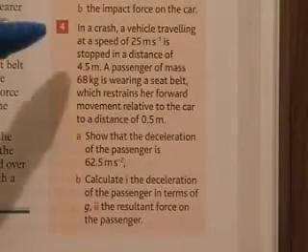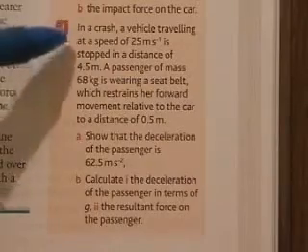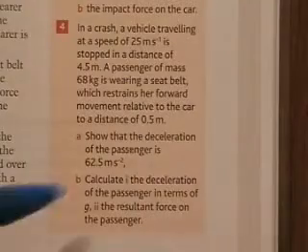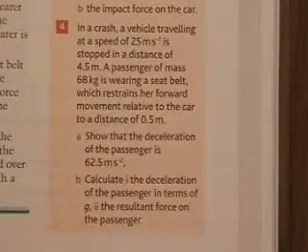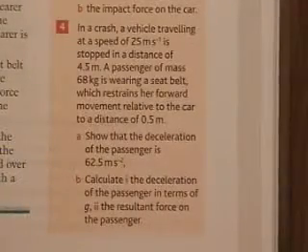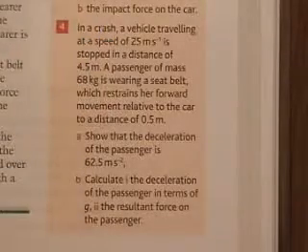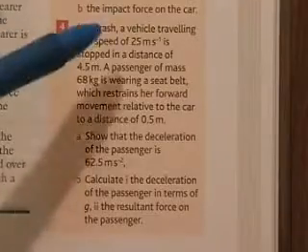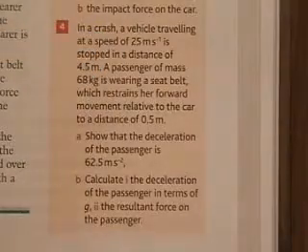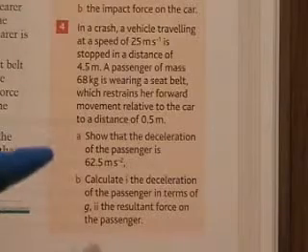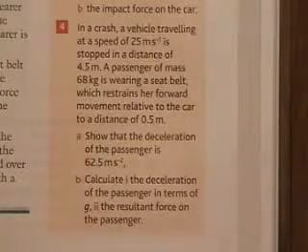Question 4 begins with a lot of data about a vehicle and a passenger in a crash. And the first thing it asks for is the deceleration of the passenger, in other words the acceleration of the passenger. We're expecting a negative answer. So what do we know? We know the initial speed of the vehicle, so that must also be the initial speed of the passenger. And we know that the passenger is coming to rest, so we know the final speed.